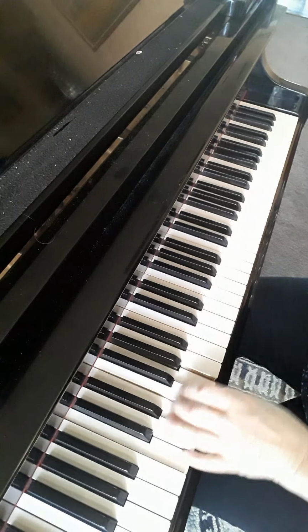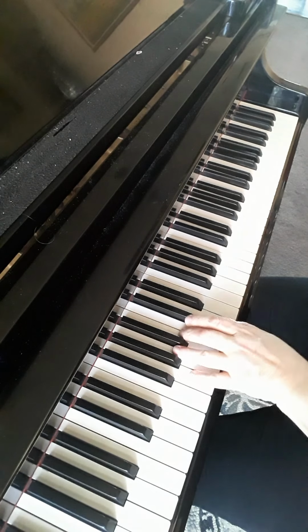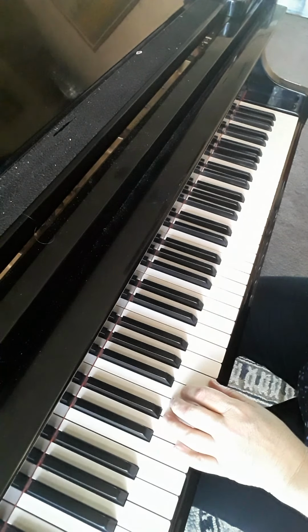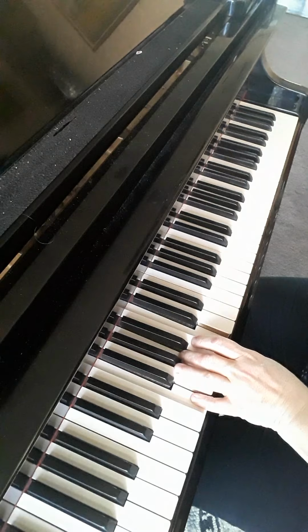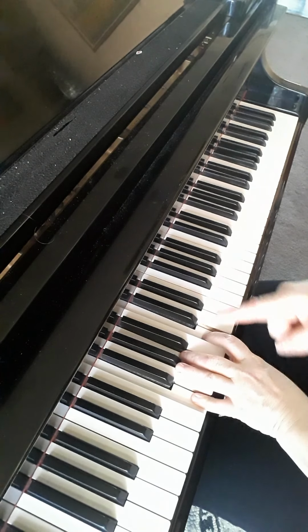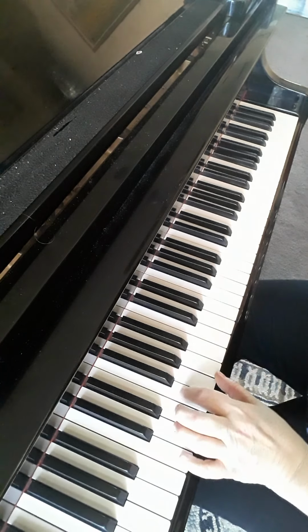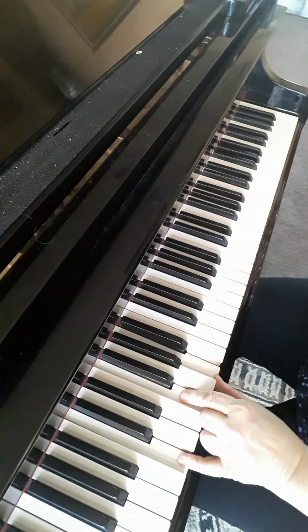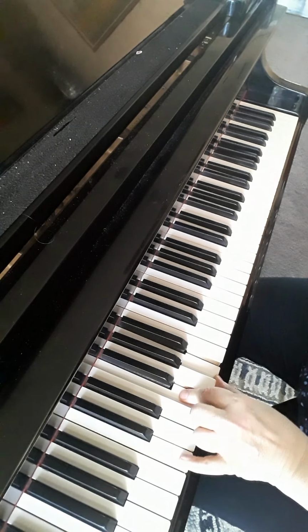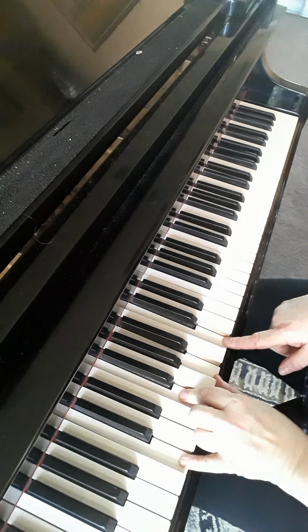However, there is so much jumping and it's uncomfortable to play. That is why we use something that is called inversions. So instead of F major, I'm going to put my C down to this one. So I'm going to have this inversion. That's an F chord. It's just the C is now on the bottom instead of top.